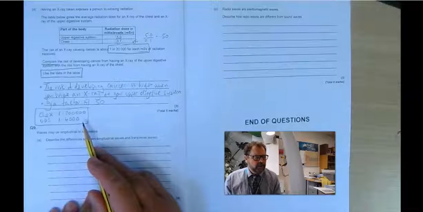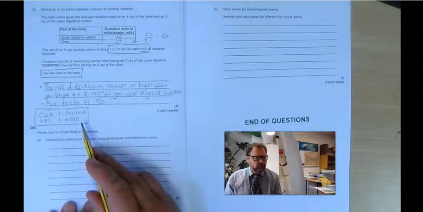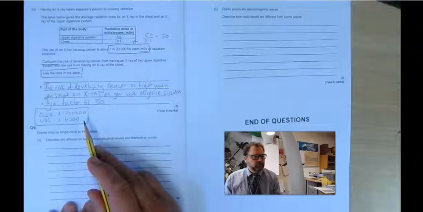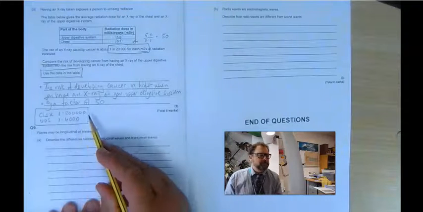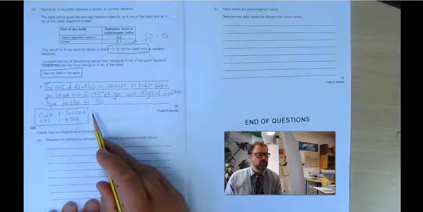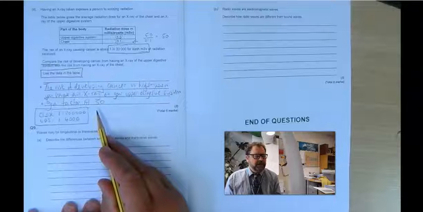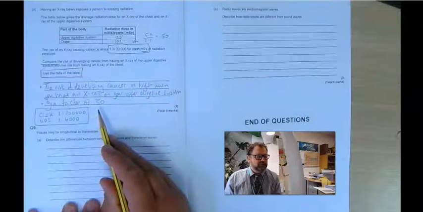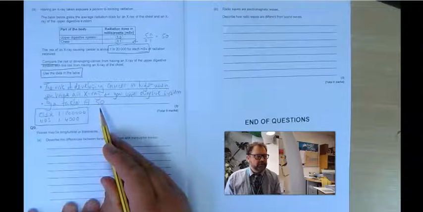But remember, an X-ray's job is to help diagnose problems. It will probably always be more valuable to know what the problem is by having an X-ray than the risk of developing cancer because of having the X-ray.